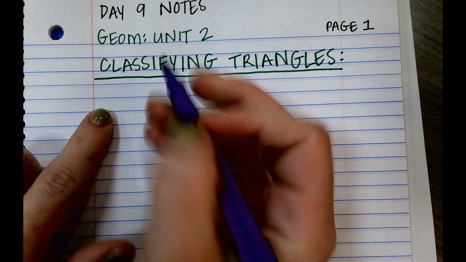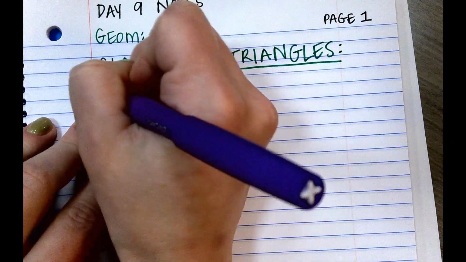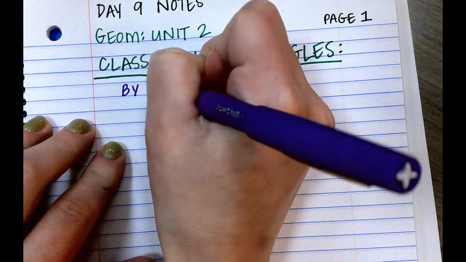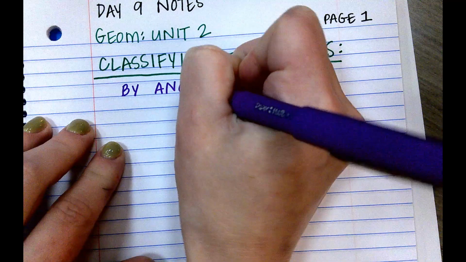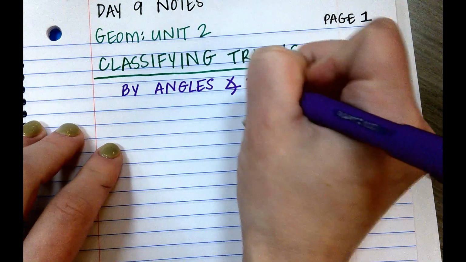So, the first section under classifying triangles will be by angles. And I'll draw that little angle symbol here.